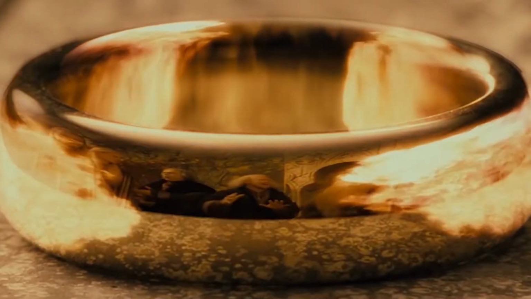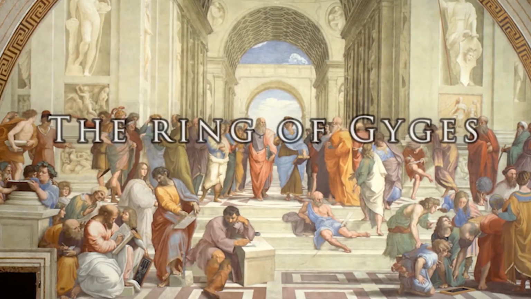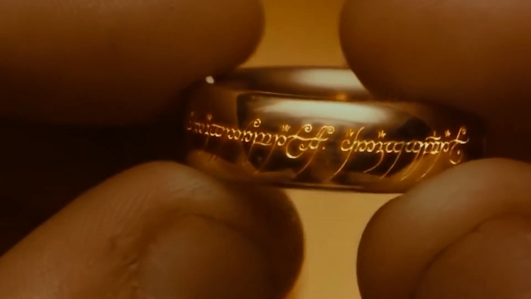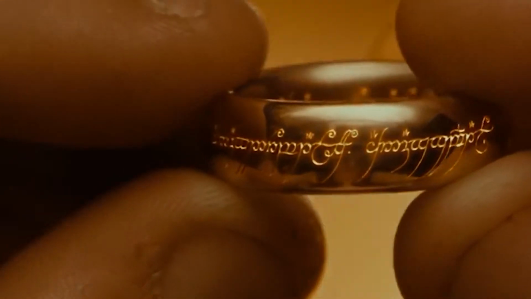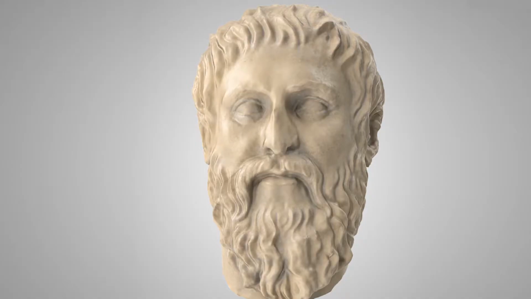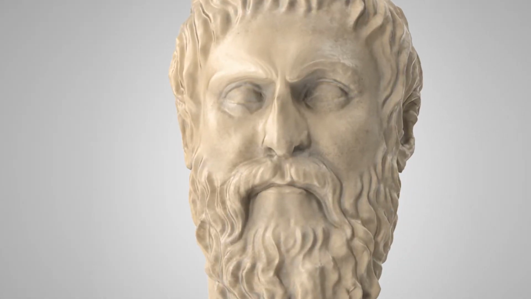But to understand the ring's true nature, we need to go back all the way to ancient Greece and Plato. That's because the Ring of Power is the ideological descendant of Plato's Ring of Gyges. The Ring of Power is a transformation and I'd argue an improvement upon its predecessor, but the original comes with a philosophical outline which helps understand the ring's function.